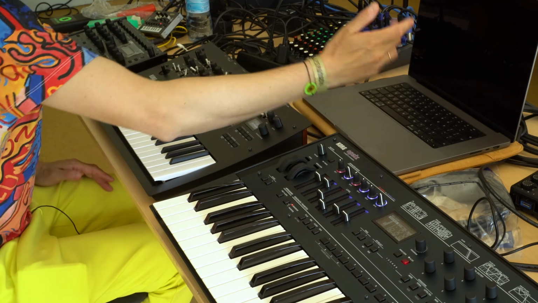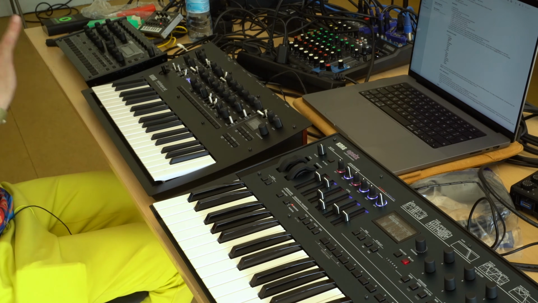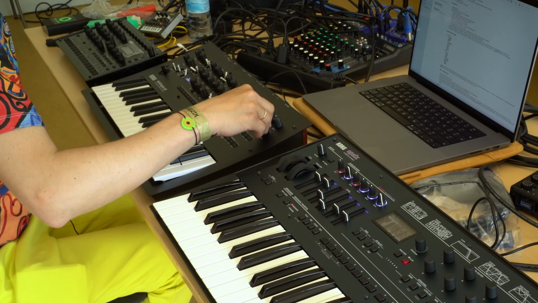So it's a very nice addition to the unit. I think this oscillator is definitely a must-have.